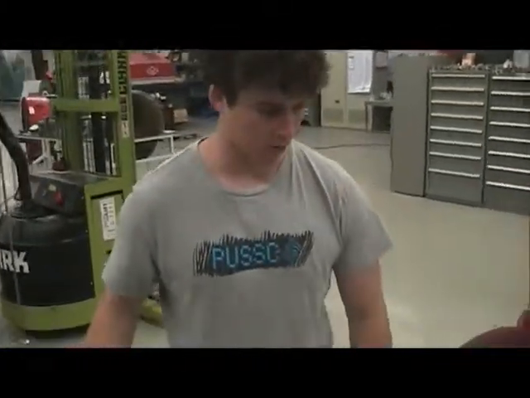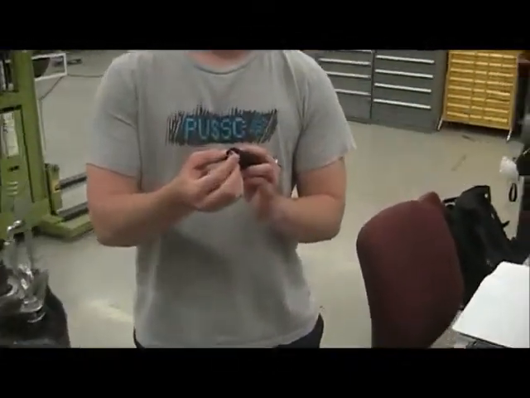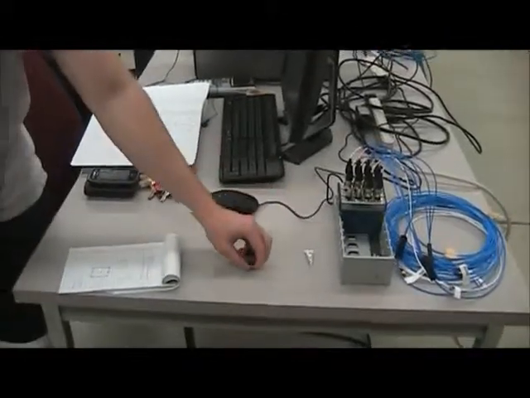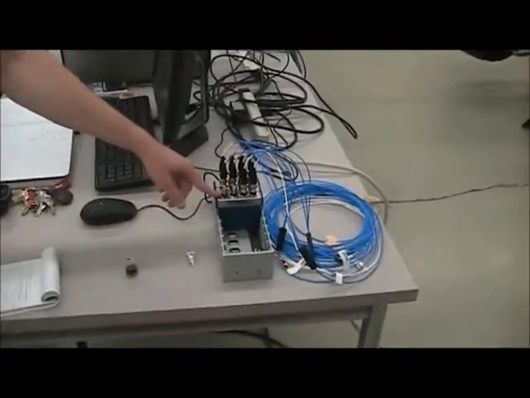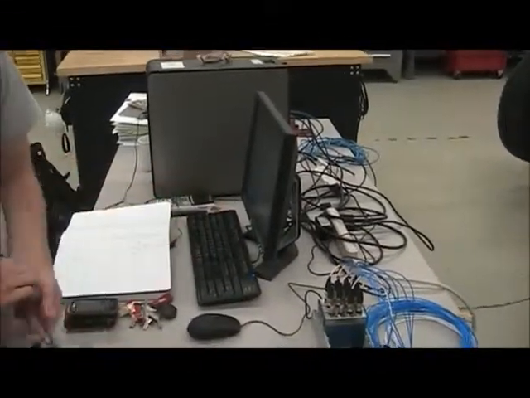So for the most part, when we record the response, it's hooked by a coaxial cable on the hammer and then also the accelerometer too. It goes into an analog to digital converter, and from that we can get all the data into a text file on the computer. All the post-processing is done in MATLAB.